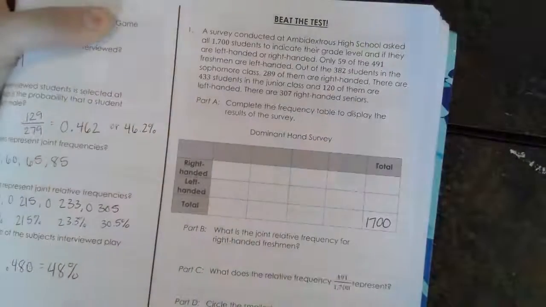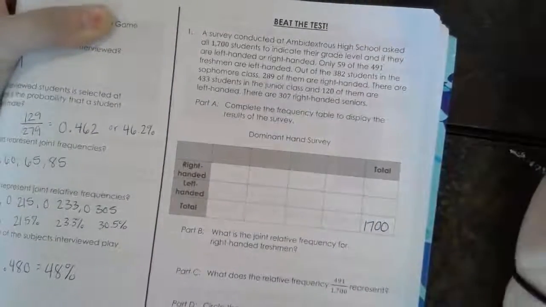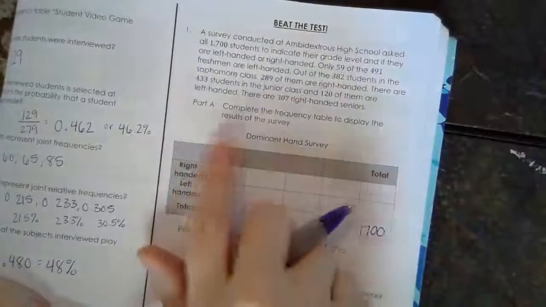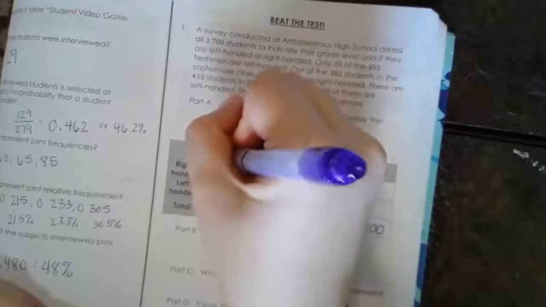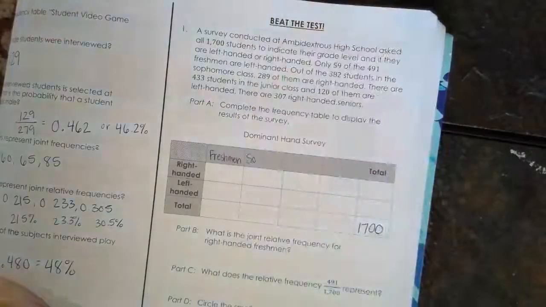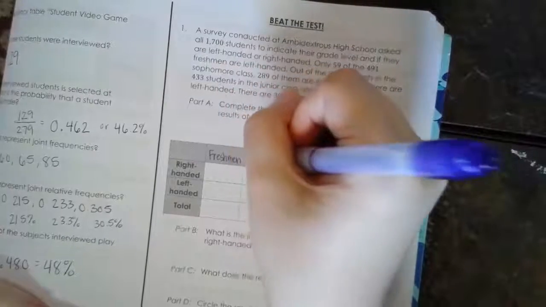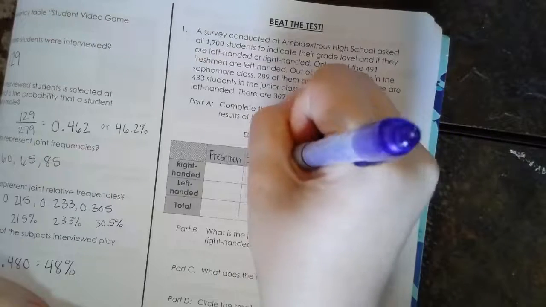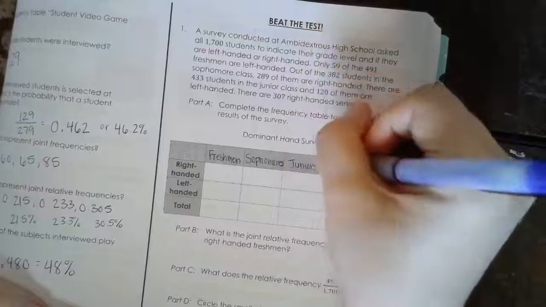Okay, I know that the total of all of this is going to be 1,700, whether it's this way or this way. Now, the second thing that we're comparing here, so we have the right-handed, left-handed, the second thing we're comparing is the class. So I have freshmen, sophomores. Sophomore is a weird word to spell. Sophomore, juniors, and seniors.